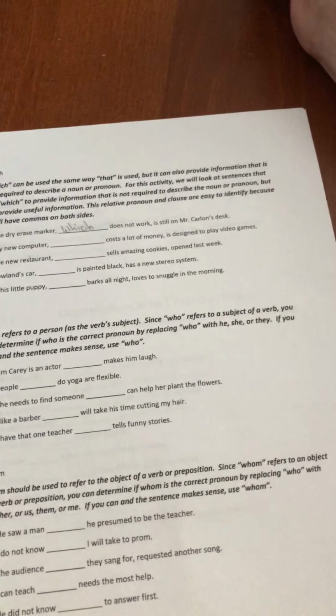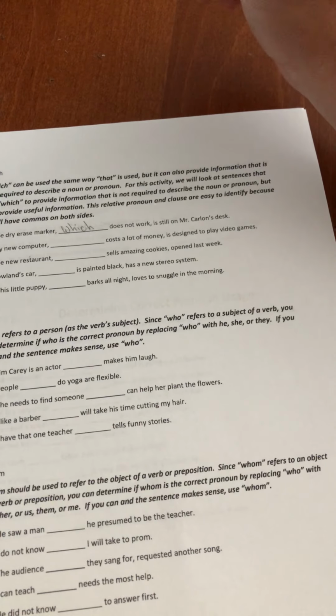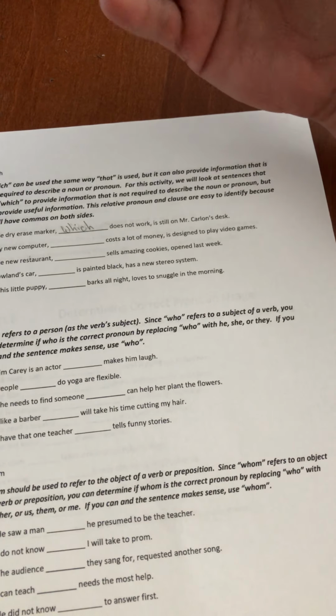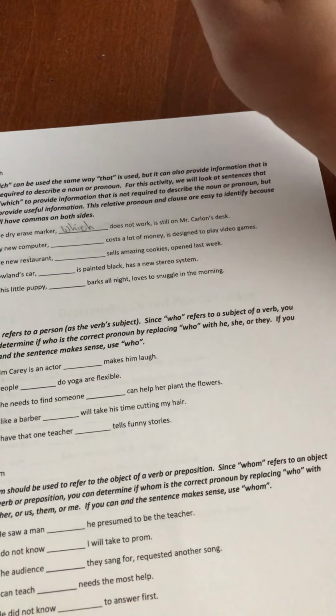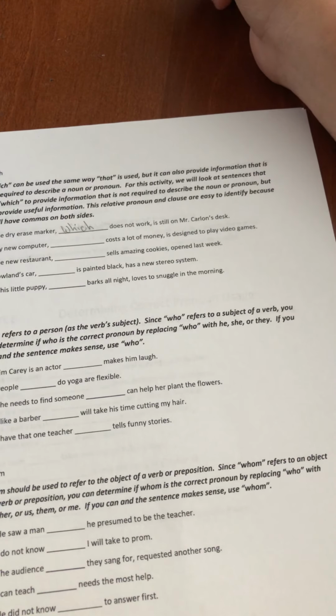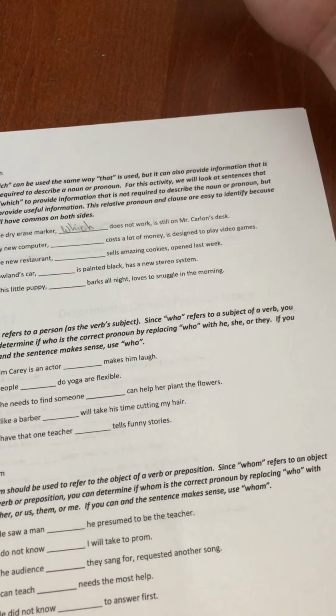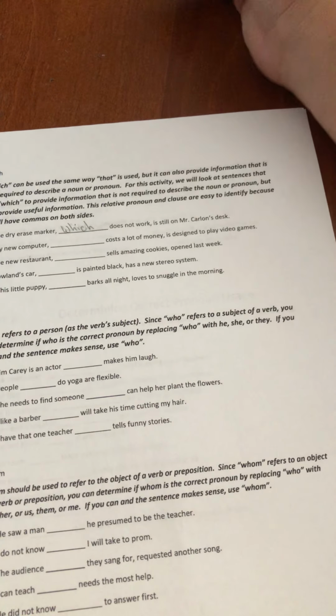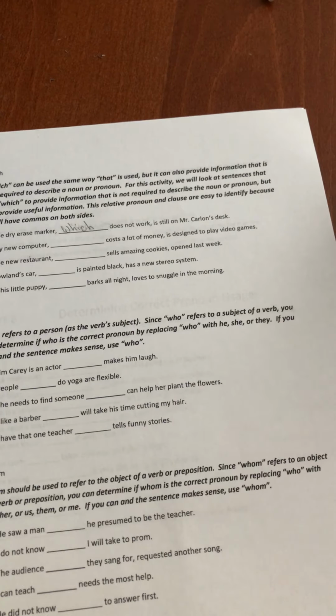The dry erase marker, which does not work, is still on Mr. Carlon's desk. That subtle pause and change in voice leads us to know that we're being specific about which marker we're referring to. It adds additional information, but it's not required to understand what we're trying to say. I hope that makes sense.